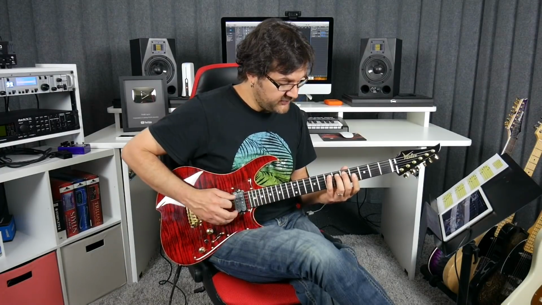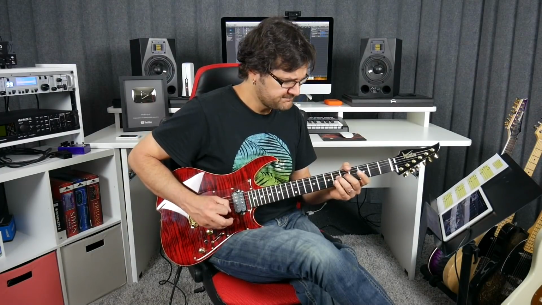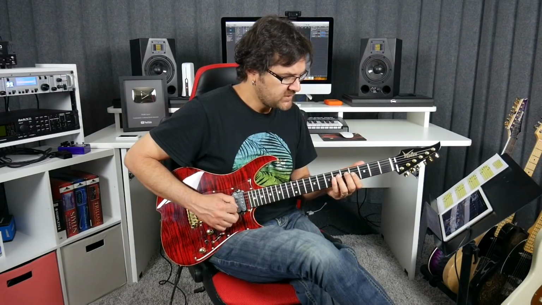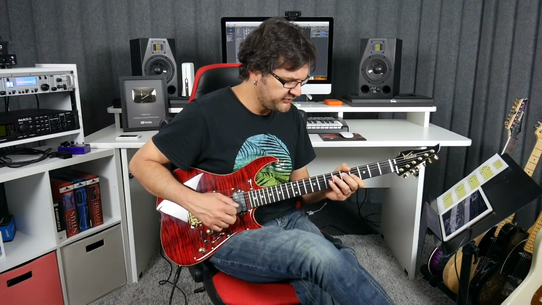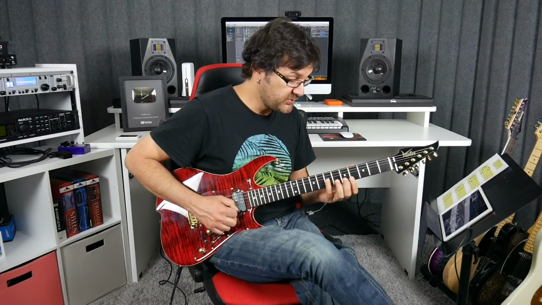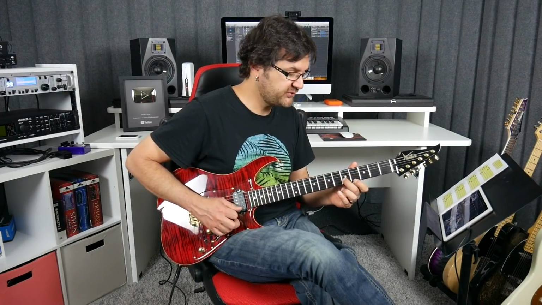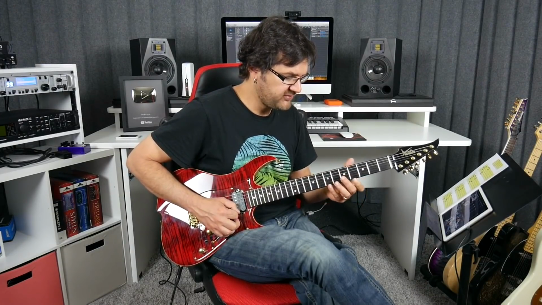The next string, 4th string, we have the 6th fret. 3rd string, we have the 4th fret. That's our 5th. And then the minor 7th is on the 3rd string, 7th fret. Moving on to the root on the 2nd string, 5th fret. Major 3rd, 1st string, 4th fret. Perfect 5th, 1st string, 7th fret.